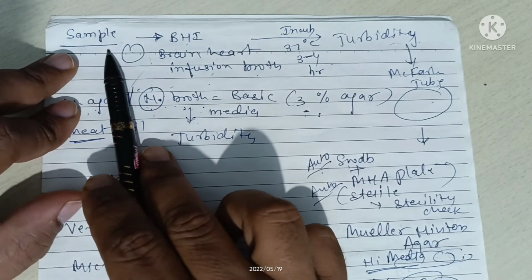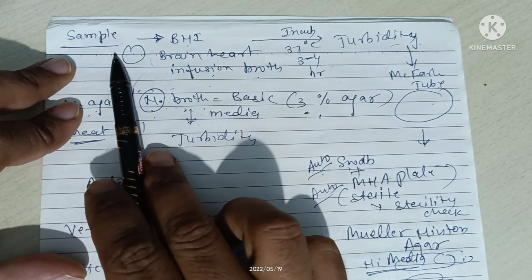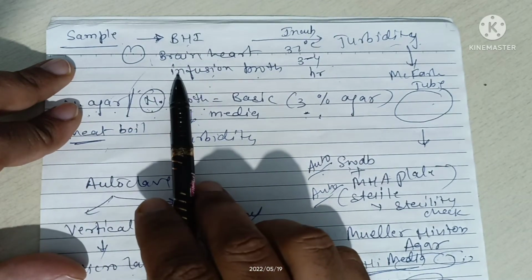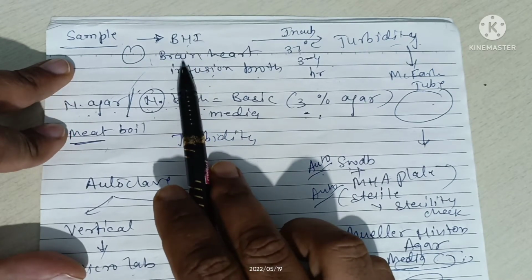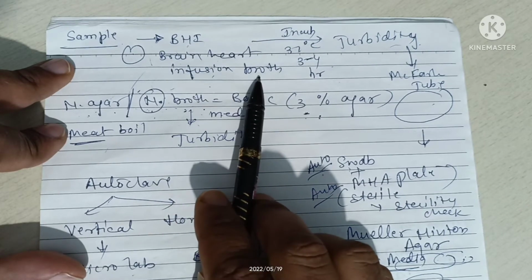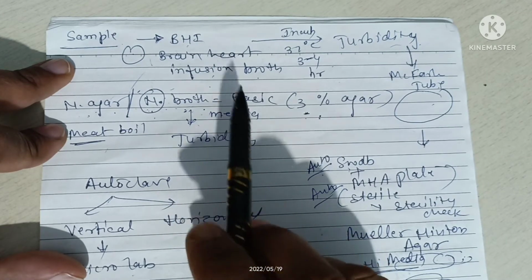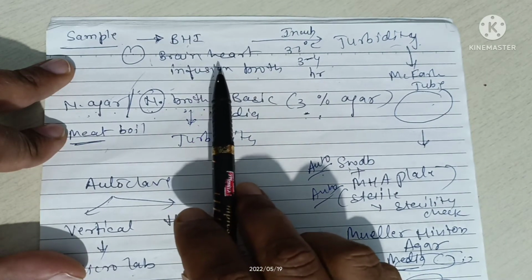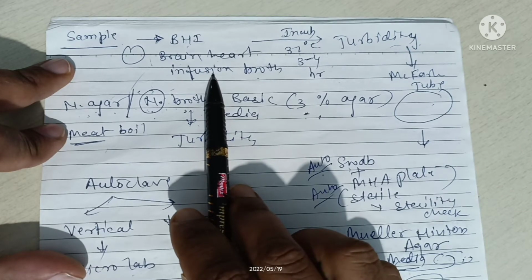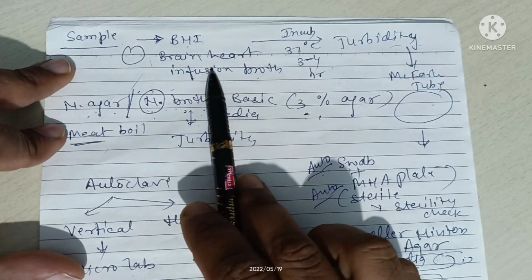In the microbiology department or the laboratory, we have to inoculate it into the BHI broth. The full form of BHI is brain heart infusion broth. Why do we call it brain heart infusion broth? Because this broth contains the extract of the brain and heart. And why is this infusion broth taken? Because it is rich in nutrients and almost richer than the normal nutrient broth. So the BHI is taken just for enrichment.